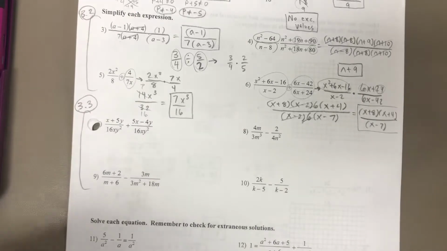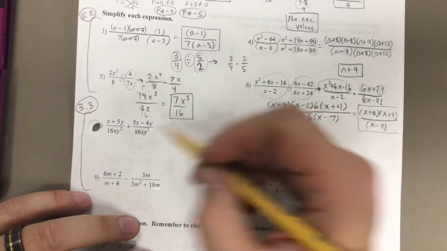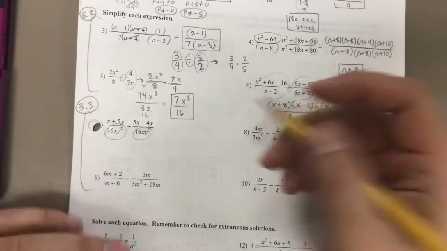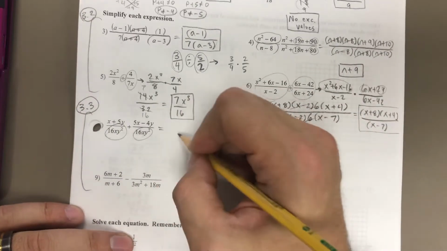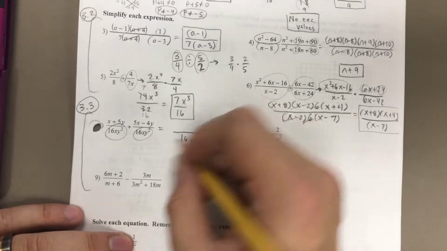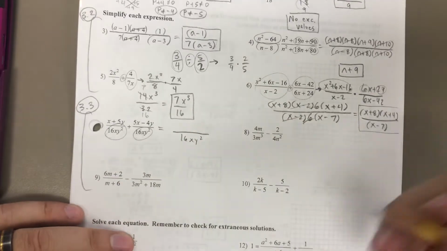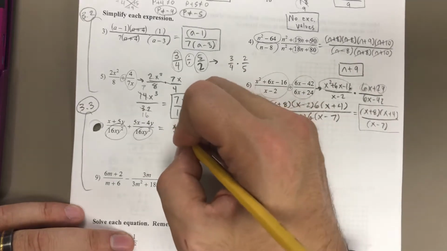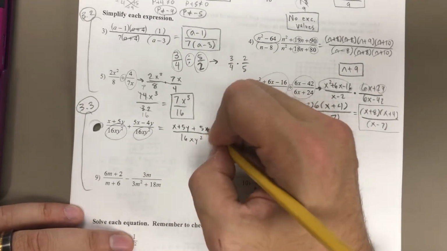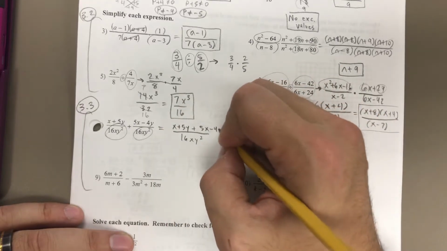common denominator. It looks like on the first one, number 7, they do have the same denominator, so that just means we add straight across the top. So this becomes the following. The denominator stays the same, 16xy squared, because since they're the same, it stays just as 1 in the bottom. Then the top part becomes x plus 5y, and then plus 5x plus a negative 4y, so minus 4y.